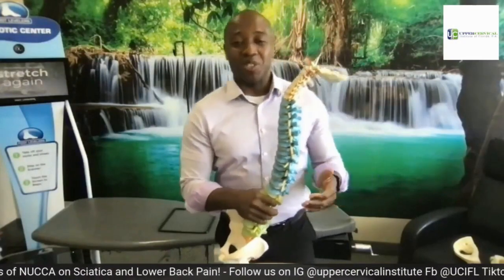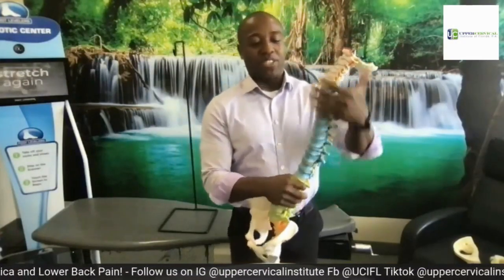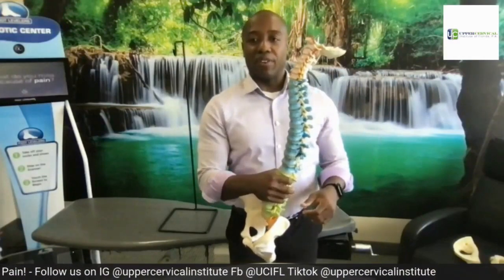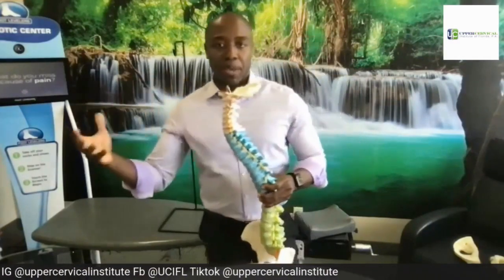And now you start having misalignment throughout the entire spine that creates bad posture. And we already talked about that. When there's bad posture, there's possibility to have nerve interference, and with nerve interference come pain, symptoms, and disease.